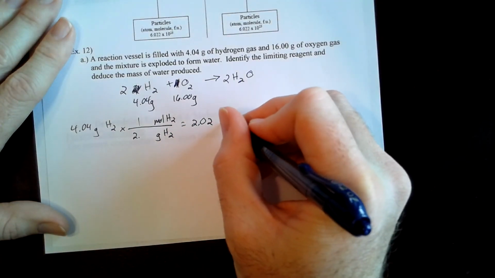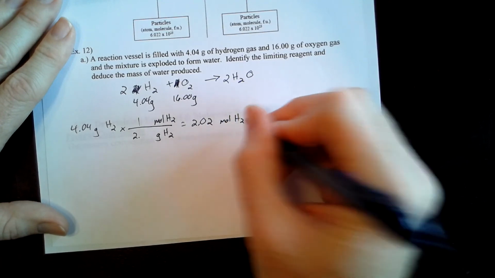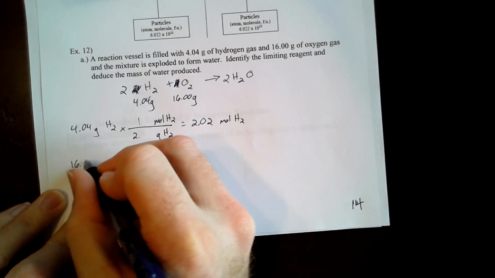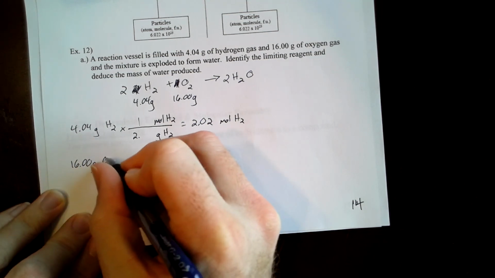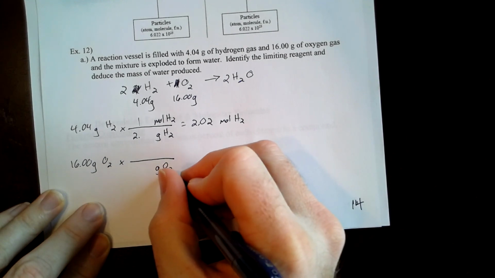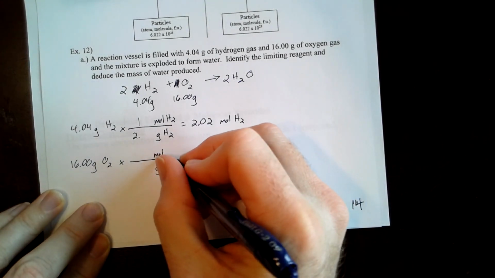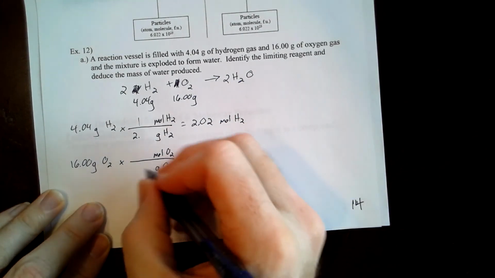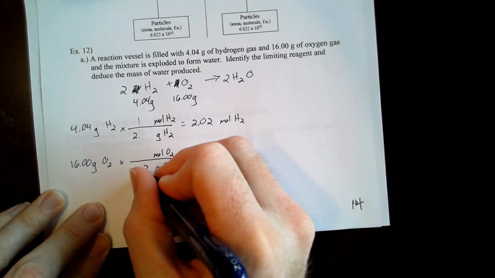And so it's going to be 2.02. That's how many moles of hydrogen there are. Now let's find 16 grams of oxygen. Now grams of O2 to moles of O2.